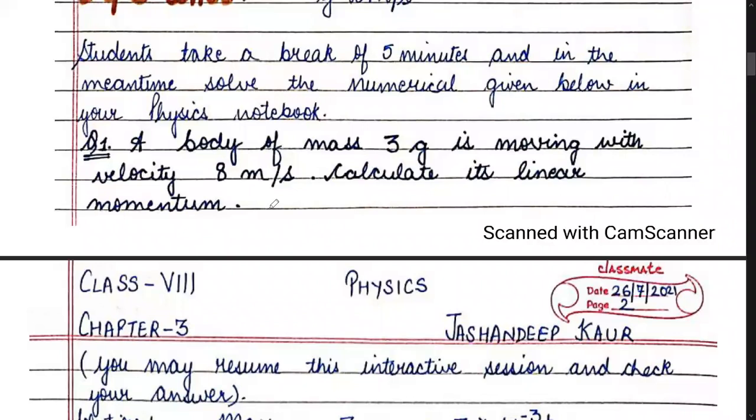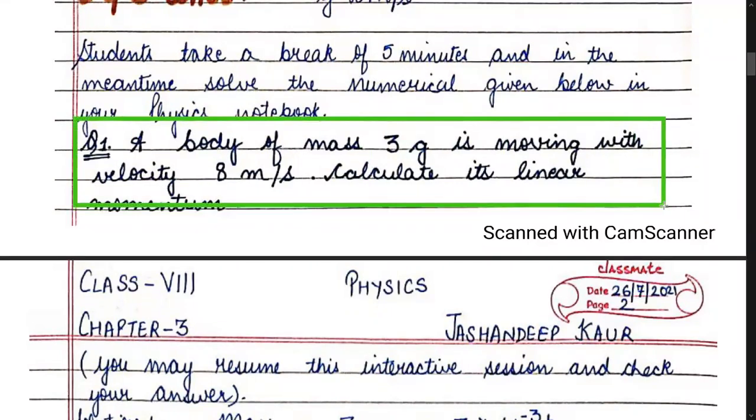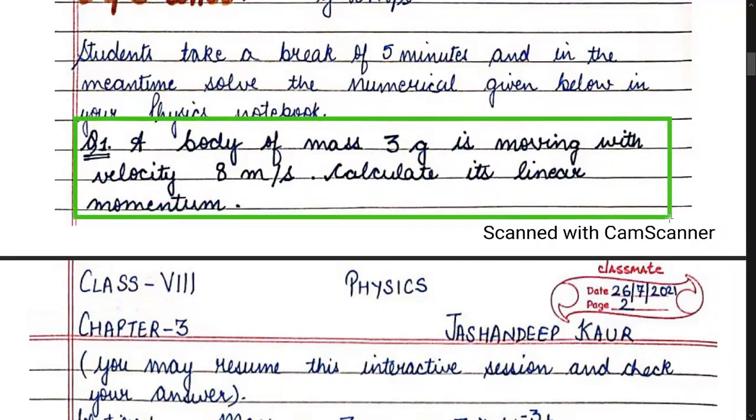Now children, you may take a break of 5 minutes, and in the meantime solve the numerical, which you can see written in the last 3 lines of the first page of the PDF sent to you on 26 July 2021. So see what is the question, children? A body of mass 3 gram is moving with velocity 8 meters per second.